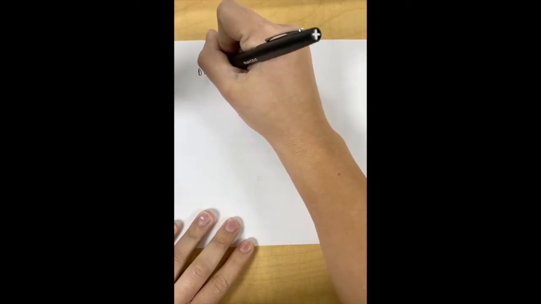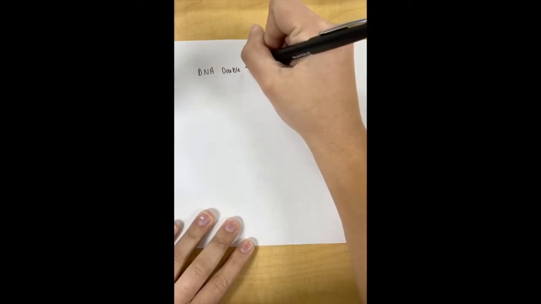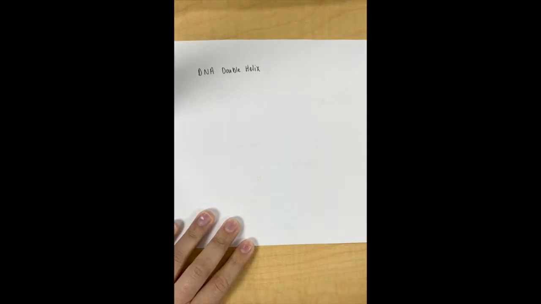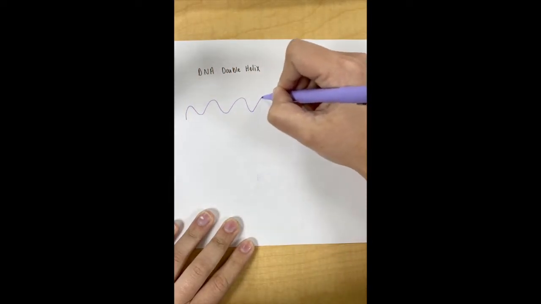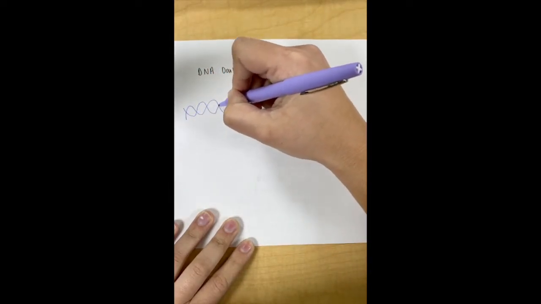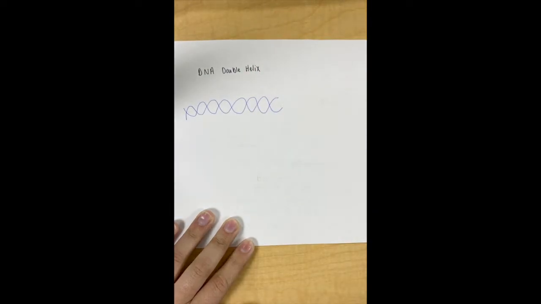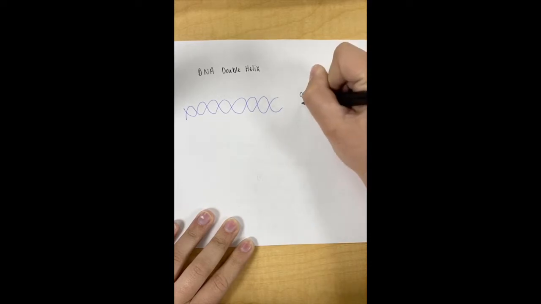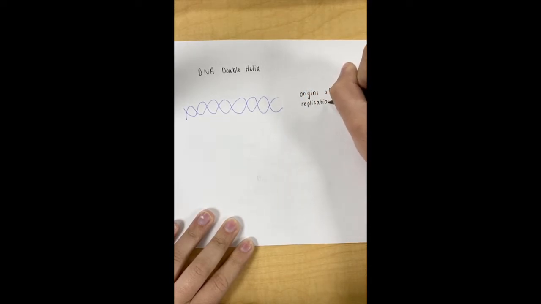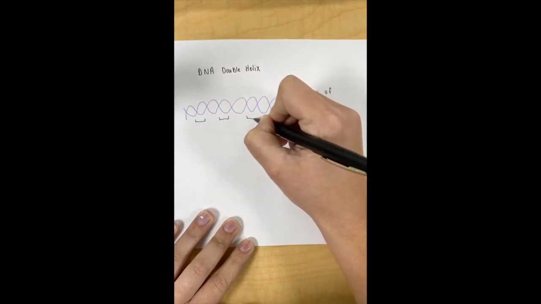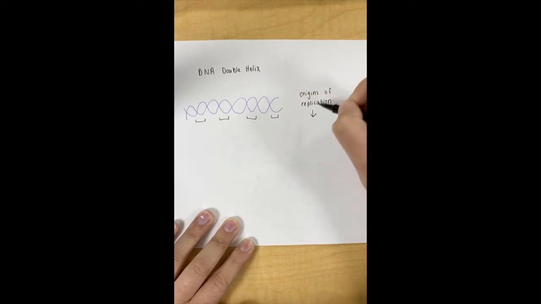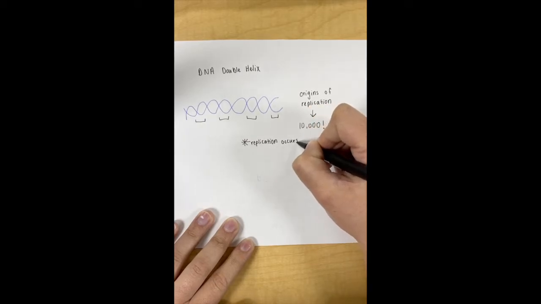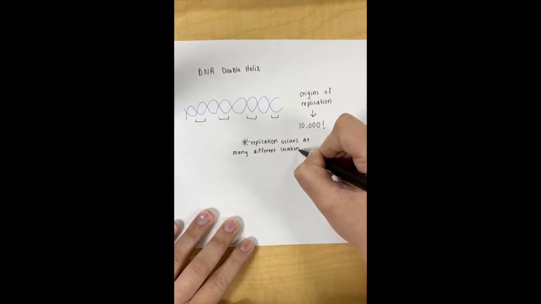Replication begins with DNA as a double helix. There are approximately 3.2 billion bases in a DNA molecule, so replication must occur very quickly to remain efficient. This is achieved using origins of replication. There are about 10,000 of these specific sequences of DNA along the molecule. So replication happens along these origins simultaneously.